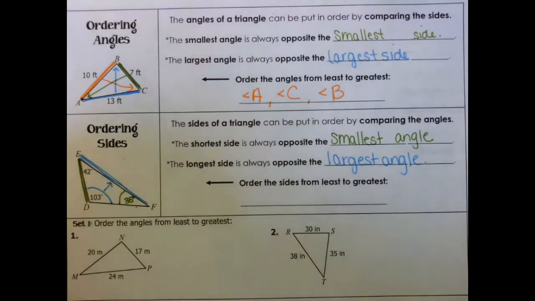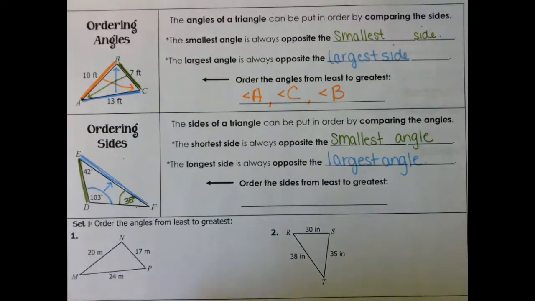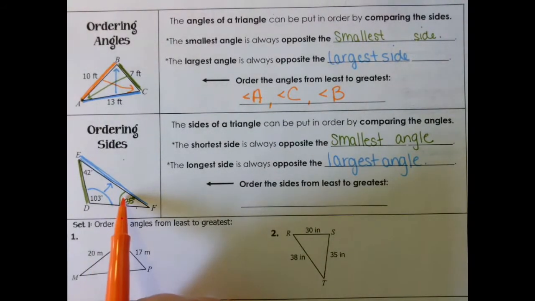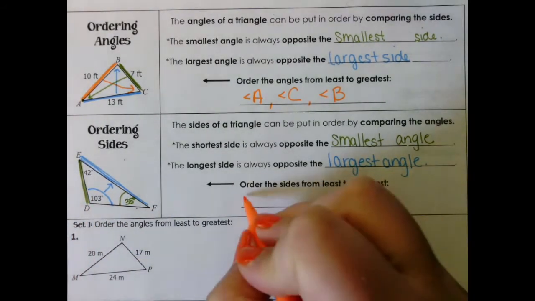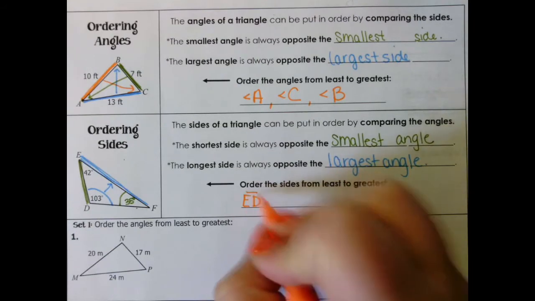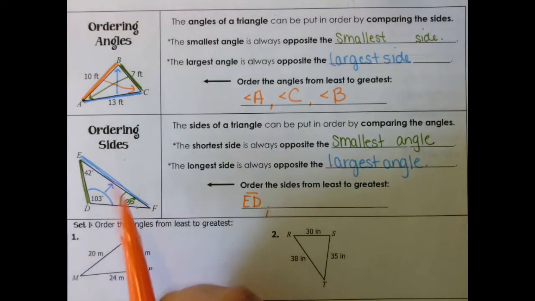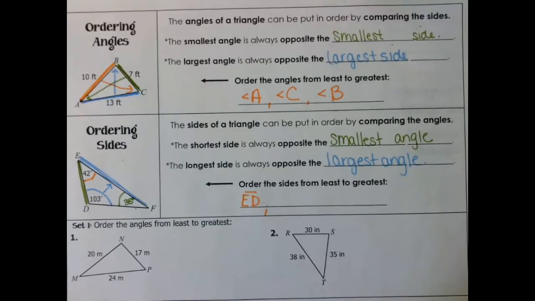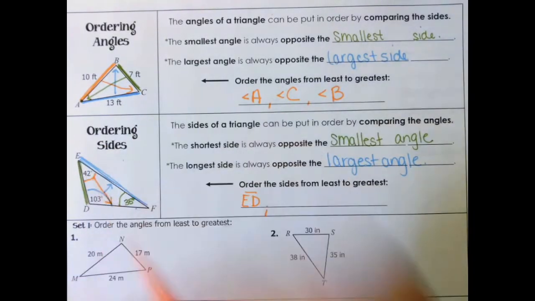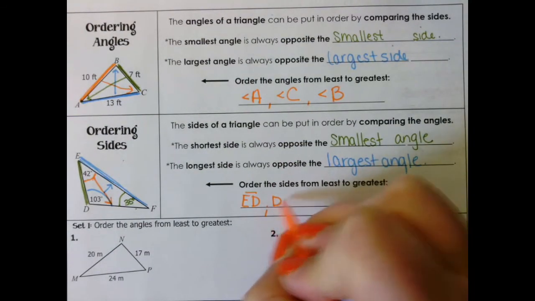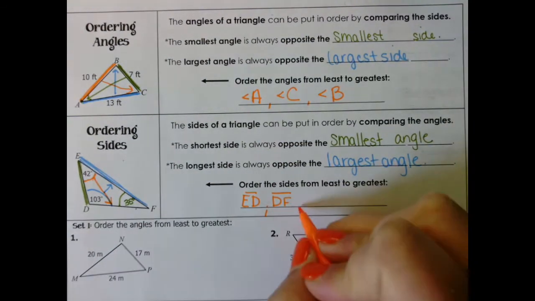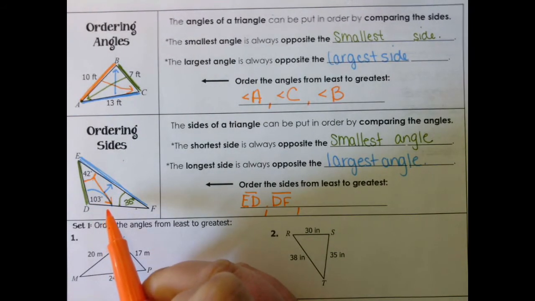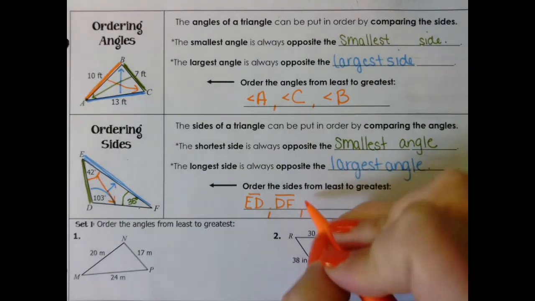So then I want to go ahead and order the sides from least to greatest. So we said my shortest side was going to be opposite my smallest angle. So across from this one here, so ED. Then we're going to go to the next smallest angle, which is going to be this one here, 42 degrees. The side opposite of that is going to be DF. And then my largest side is going to be across from my largest angle, which is 103 degrees here. And across from that is side EF.